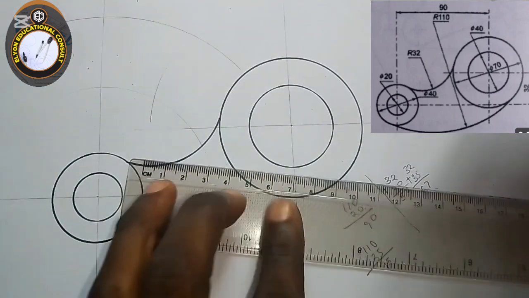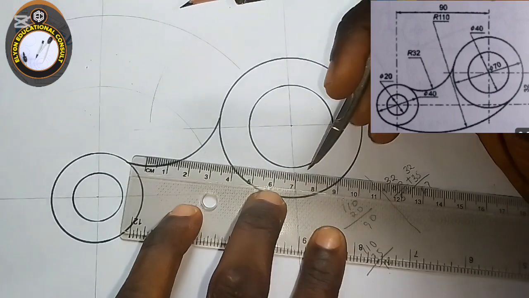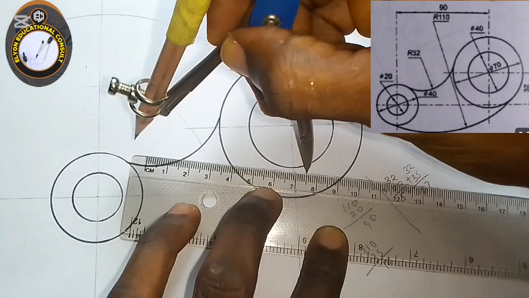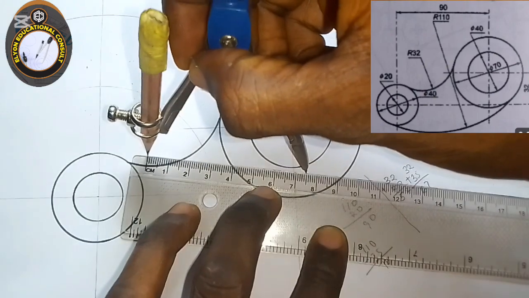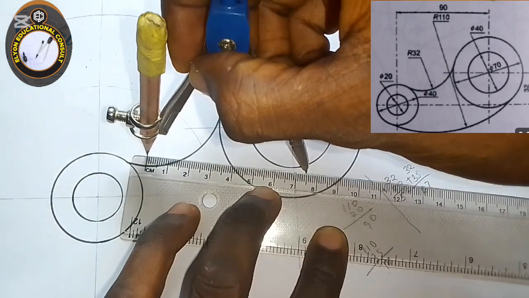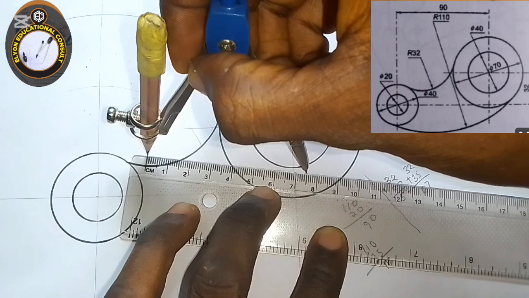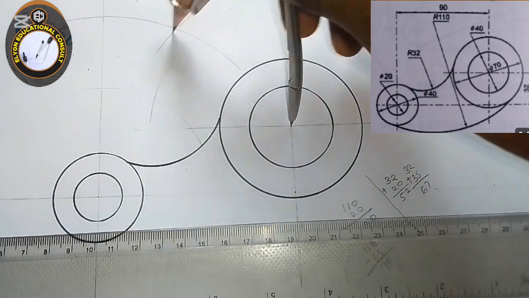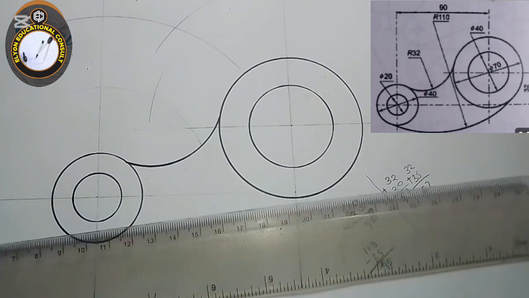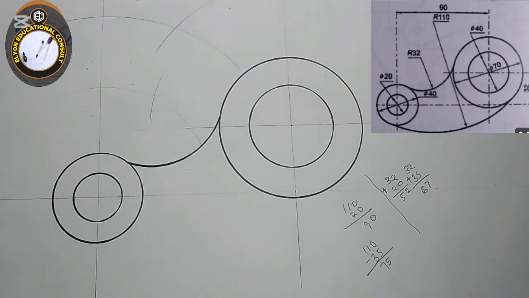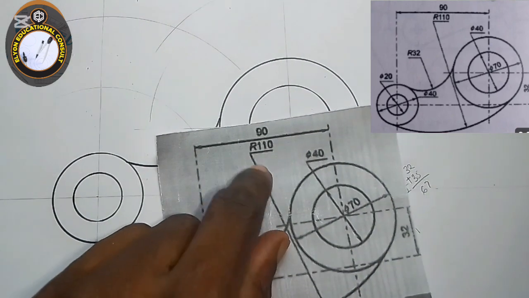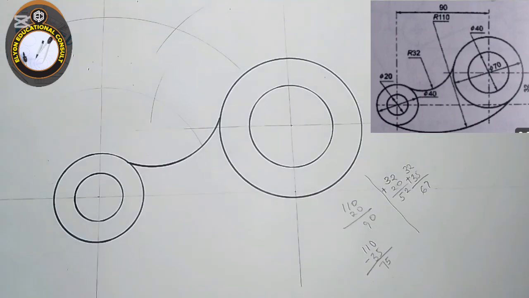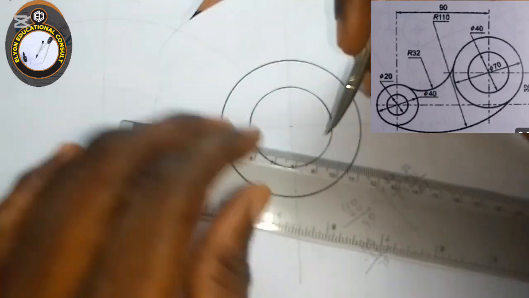Place at this center. 75 now. This is 75. Then we'll place it at this center, because that is what we use in the calculation. So we have that. The next thing we're going to do, just place here, then take the radius. The radius of the arc is 110. So I'm going to stretch to 110.